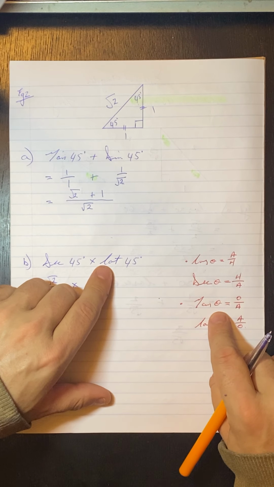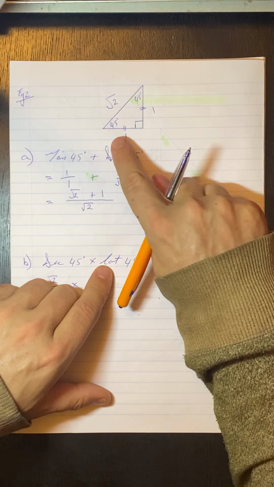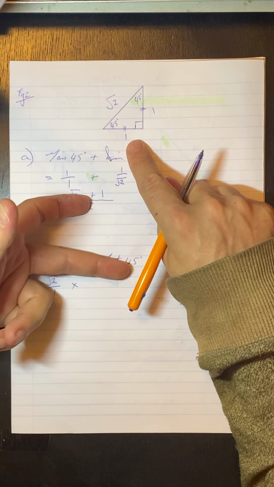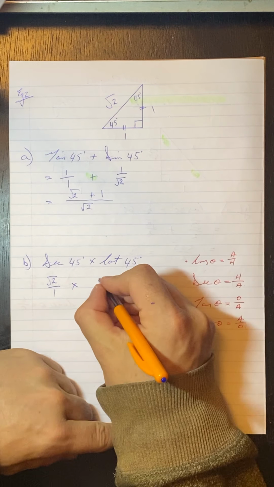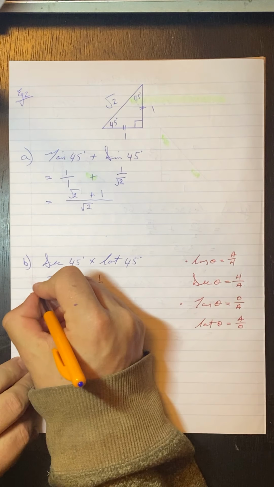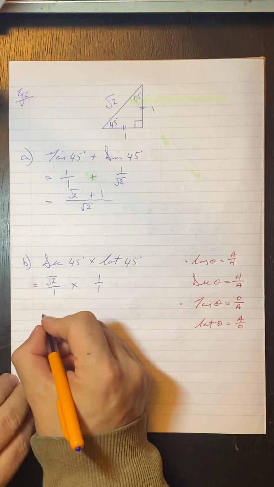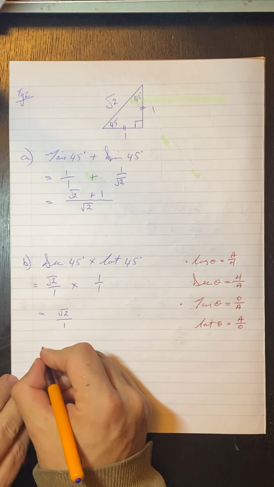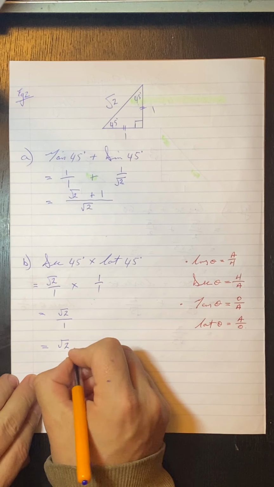So what I'm going to do is I'm going to find tan. So that is opposite over adjacent, which is 1 over 1. Find the reciprocal, which is also 1 over 1. So root 2 times 1 is root 2. 1 times 1 is just 1, and that gives us the final answer of root 2.